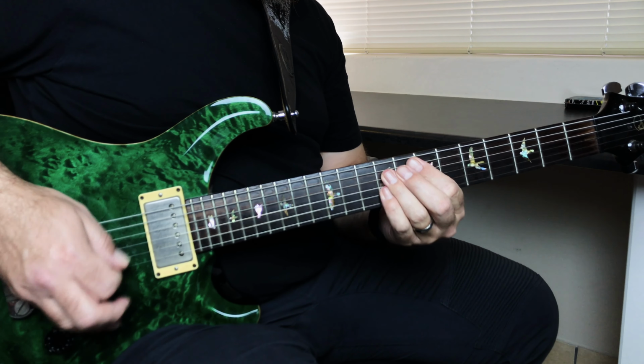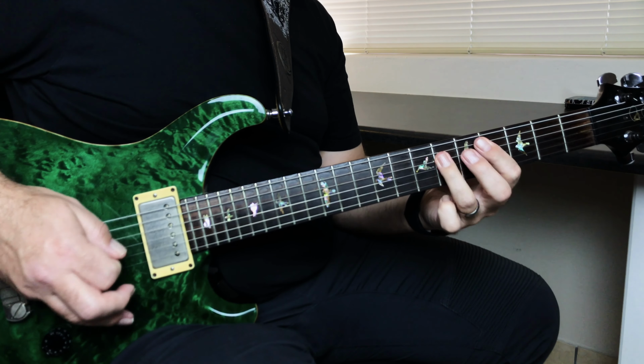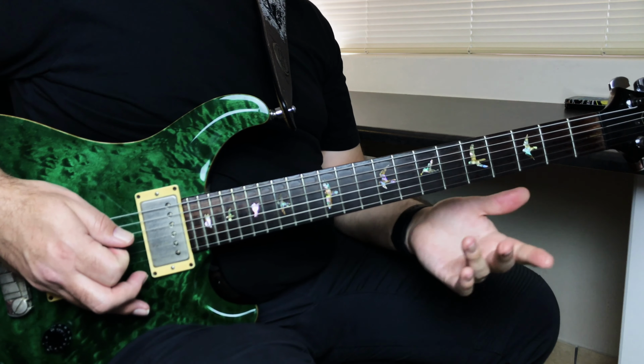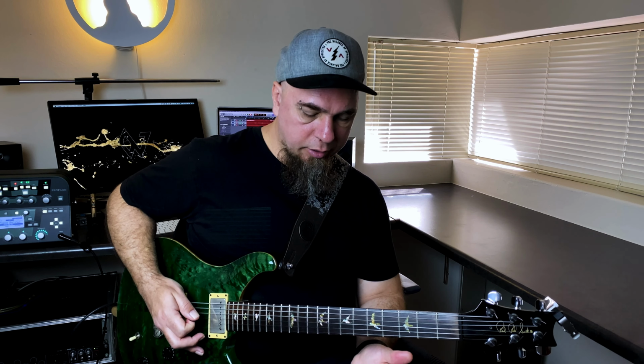So that is something that you can try no matter the chord progression. Just use your open triads like I've just done. This is a major. That's a minor shape. Okay, and then you just add in the extra notes like I've shown you.